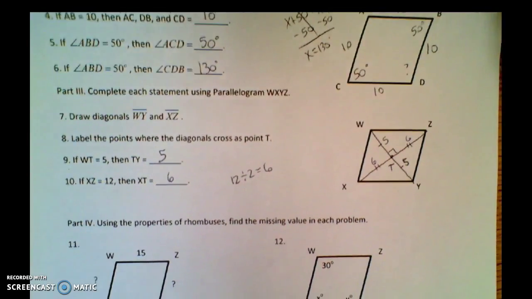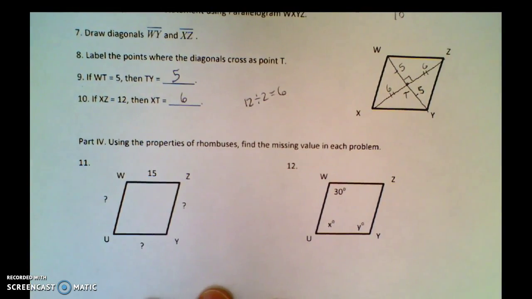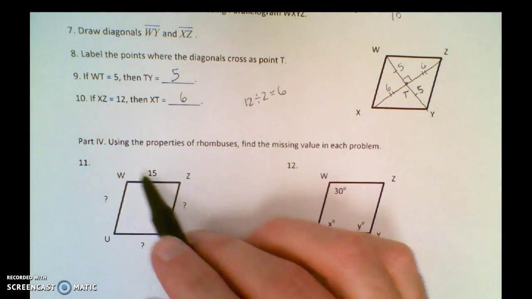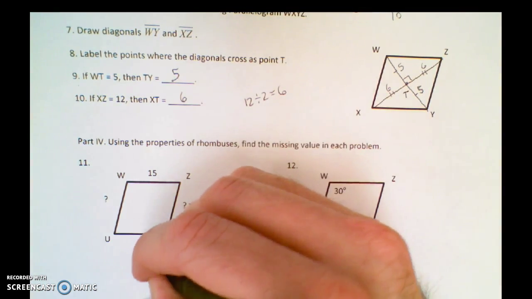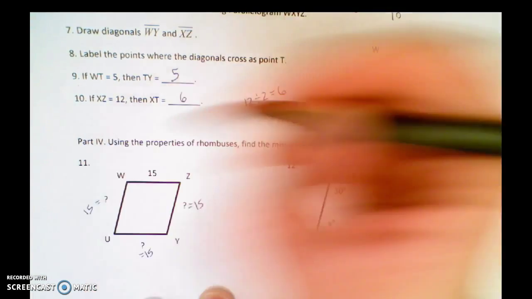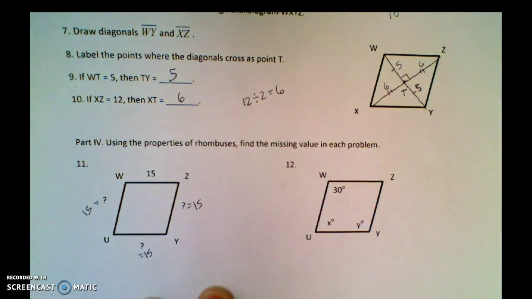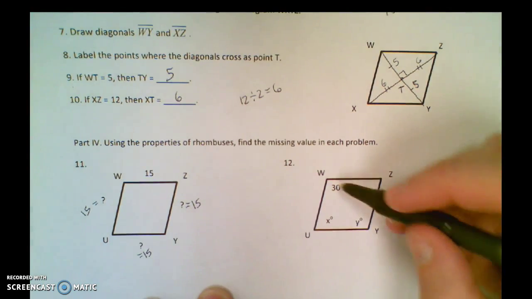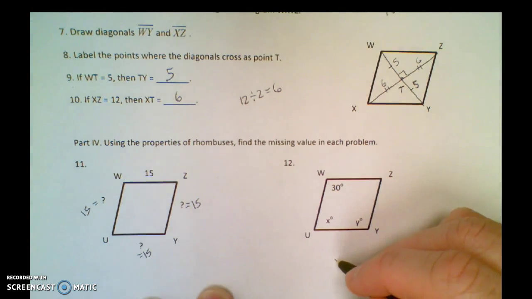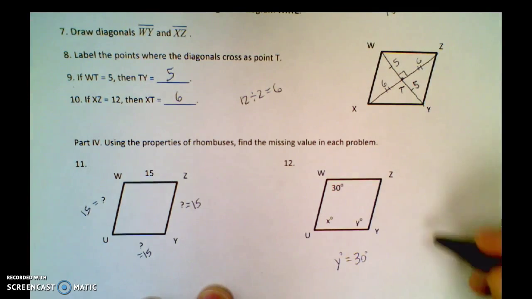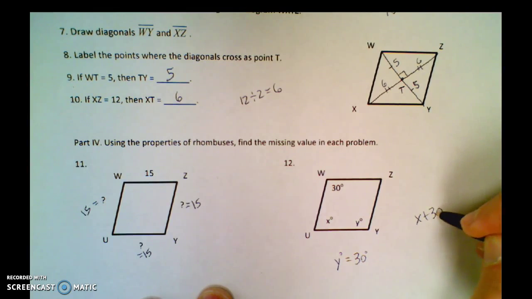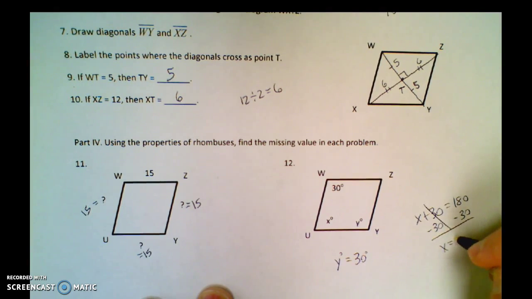So let's use these properties and do some practice problems. Find the missing value in each problem. So this first one, they're telling you this side is 15. So that means that every other side has to be 15. In this question, it's asking for angles. So I know the opposite angles are congruent, so I know that the measure of y is 30 degrees because opposite angles are congruent. To find x, I add them together and make them equal 180. So I have x equals 150.